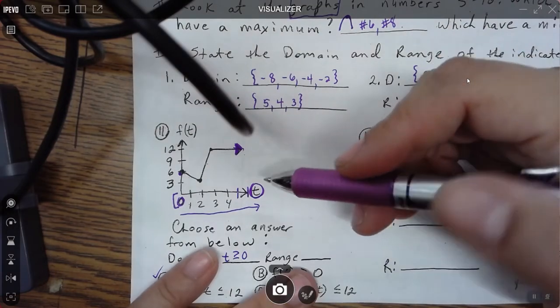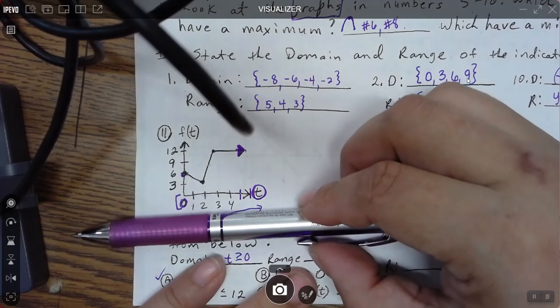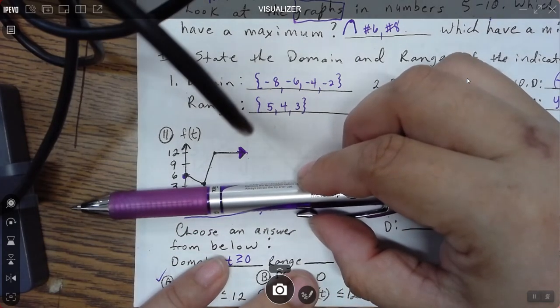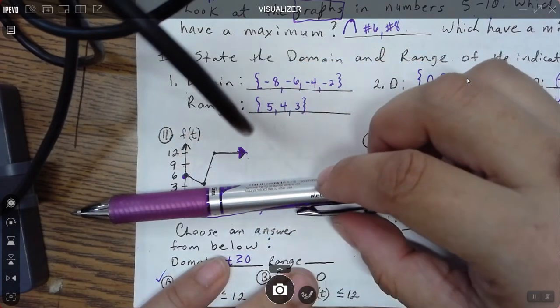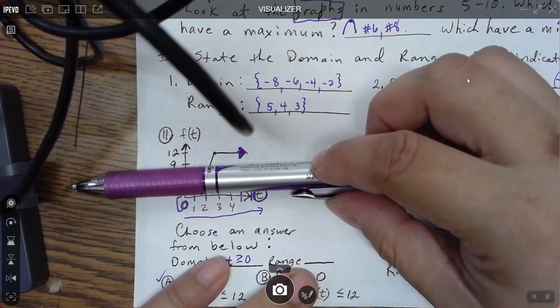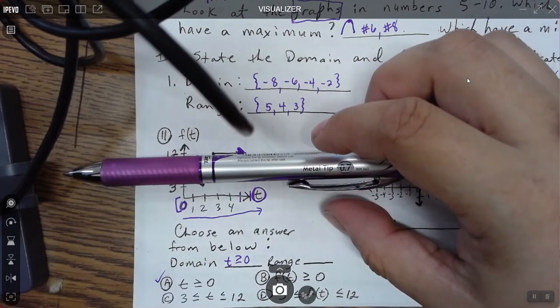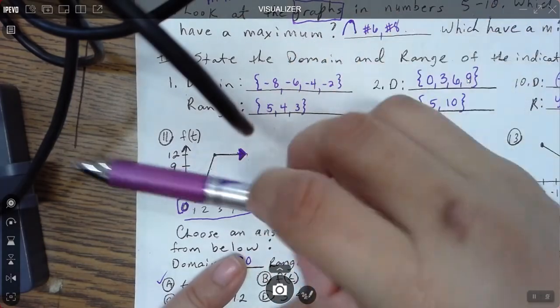The range is the lowest y value. So if you do the horizontal line, the first time would be right here when y equals 3, or in this case, f of t equals 3. And the highest will be here at 12. Now, why doesn't it go higher forever? Because it's not going up, it's just going across the value of 12.